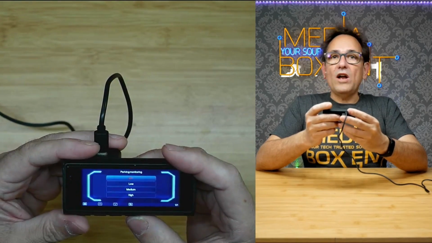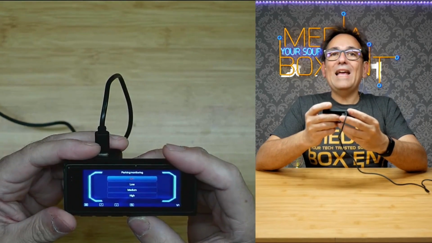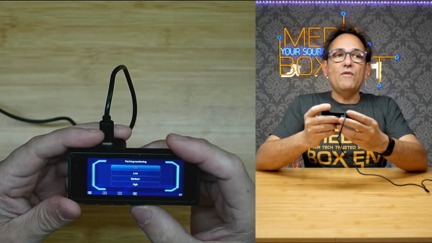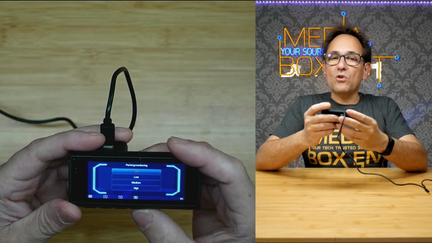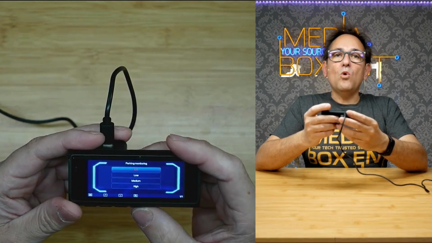So when you park your car, there is no power into the camera. If you leave it on either medium or low, if somebody crashes your car, what's going to happen now is it's going to activate the camera for 1 minute and then automatically turn off. You have to remember it will record after the event.